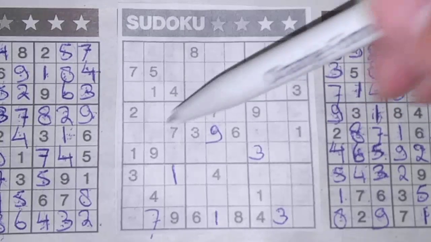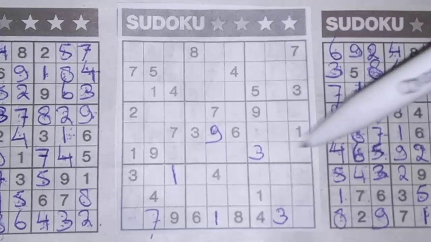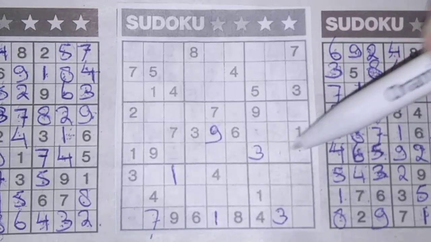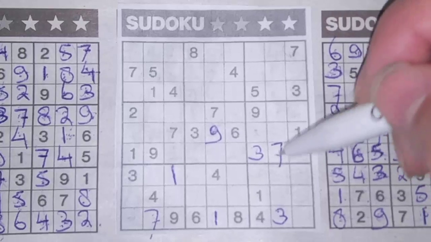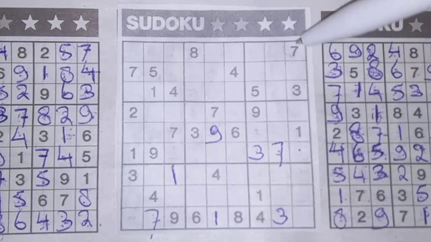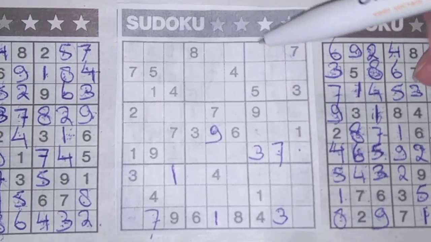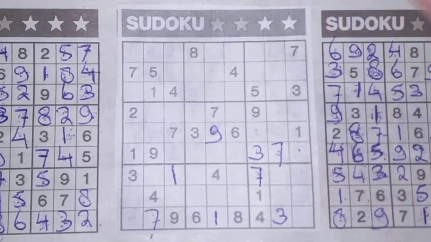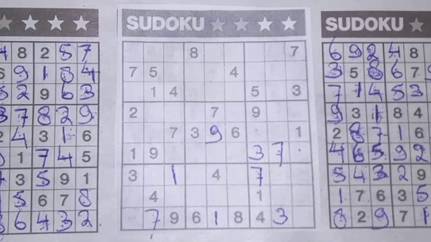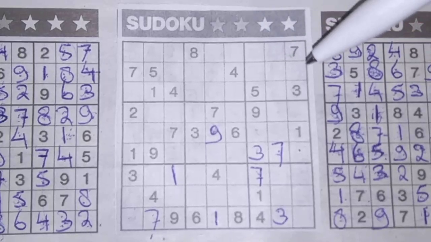7 in this row. 7 in the middle row. So in the row below, the only two places for the 7 should be here or there. But I see here 7. No 7 there. 7 should be here. 7 in this column, 7 in the column next. So in that column, the only place for the 7 should be here. Then I cannot continue with the 7. And then I need to wait for the... Yes.